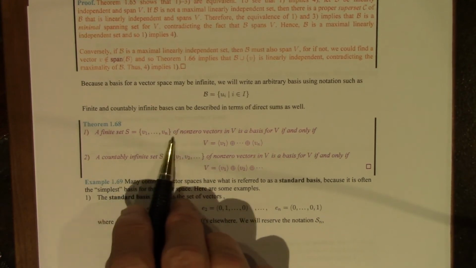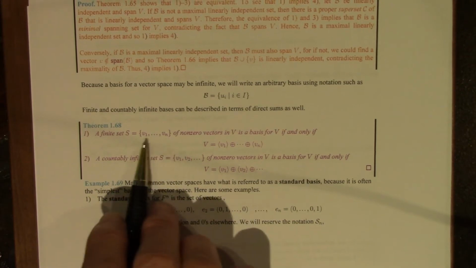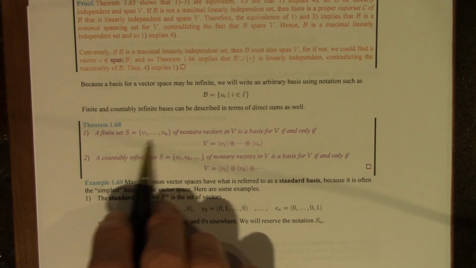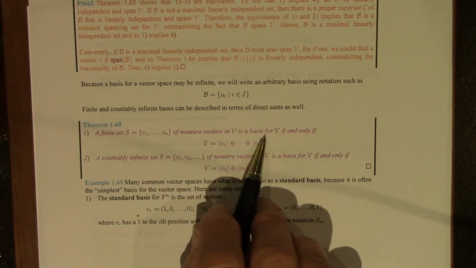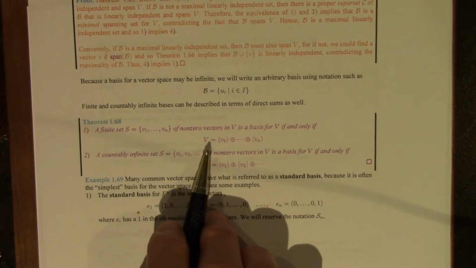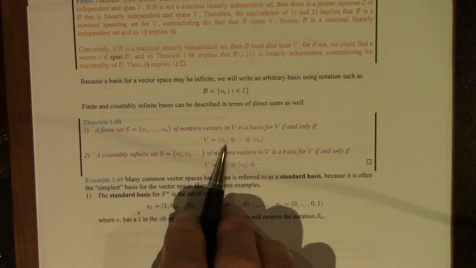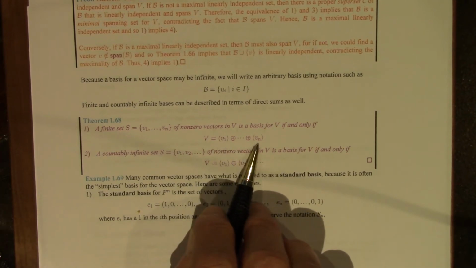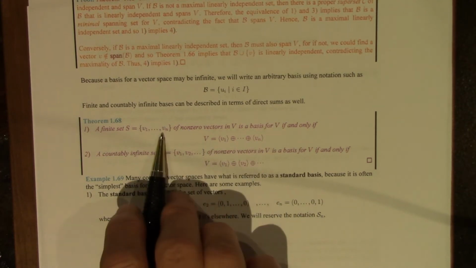If we have vectors v1 through vn forming a set, this will be a basis if and only if V is the direct sum of the subspaces generated by each vector in the set.